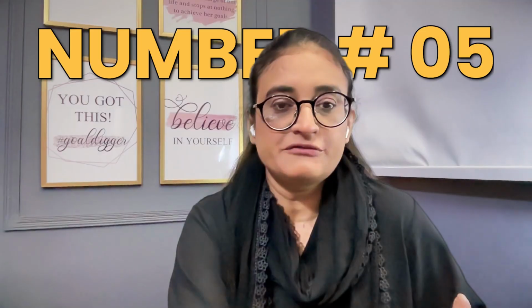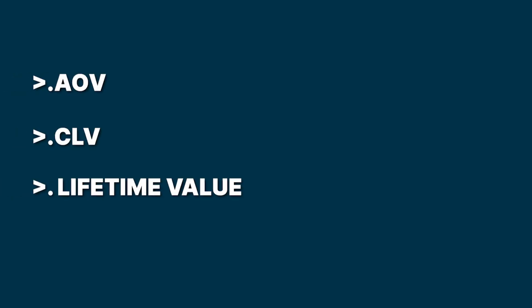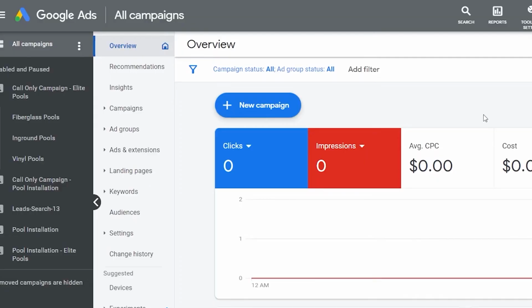Number 5, customer value. We also call it AOV, CLV, or lifetime value. This tells you how much one average customer is actually worth to your business. If your customer value is high, you can afford a higher cost per conversion or higher CPA and still stay profitable. This is where smart scaling begins.